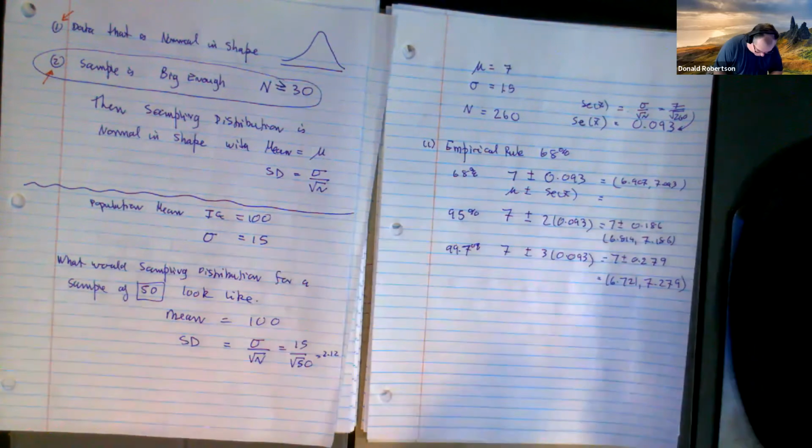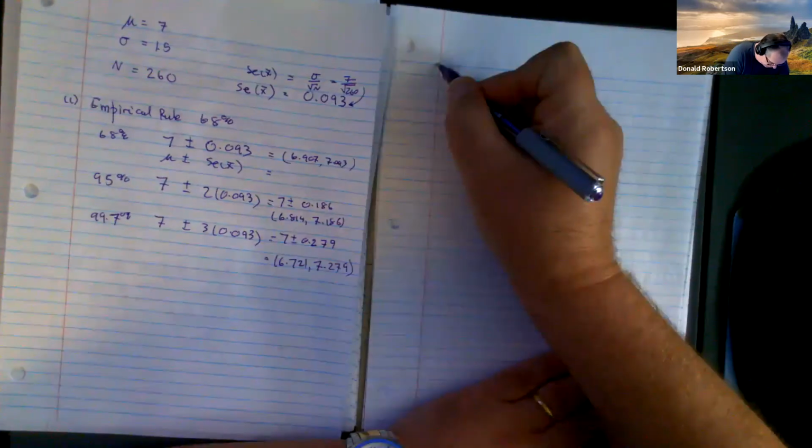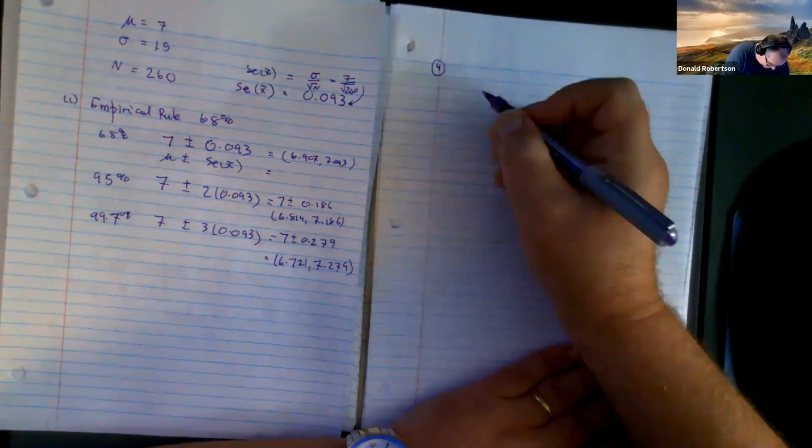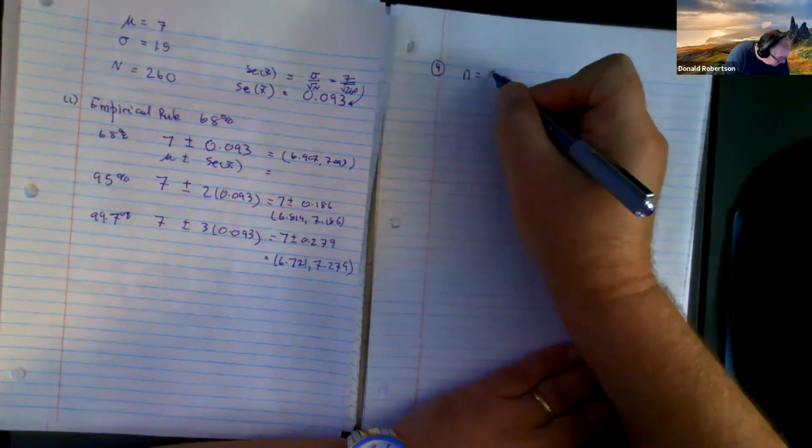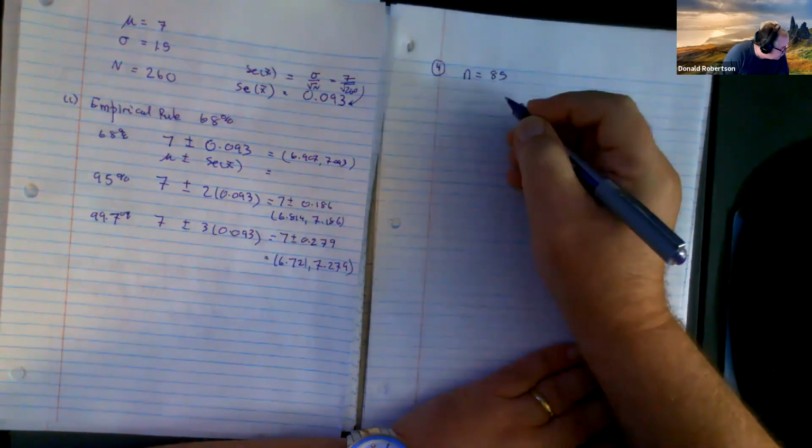Okay, let's do question 4. I'll tell you why I was pausing. I was reading 3 and I didn't like it. N equals 85. So a randomly selected sample of 85 individuals over 65. We're taking a memorization skill test.